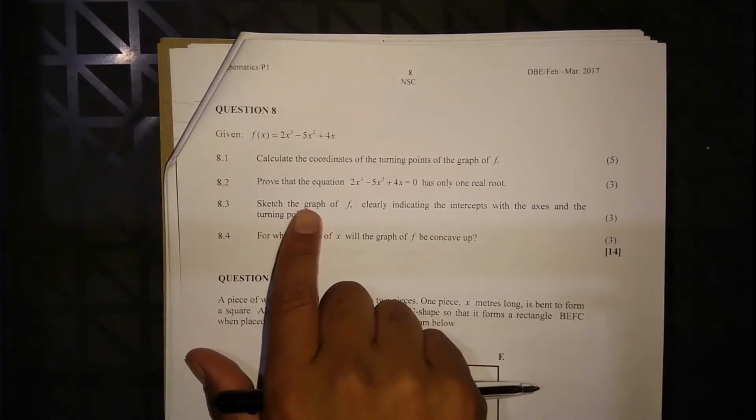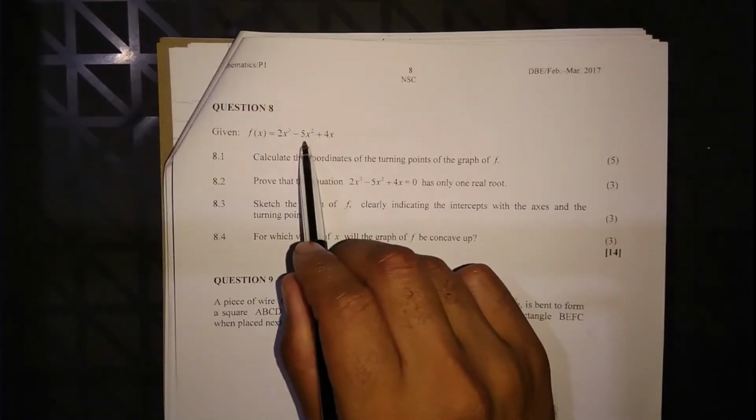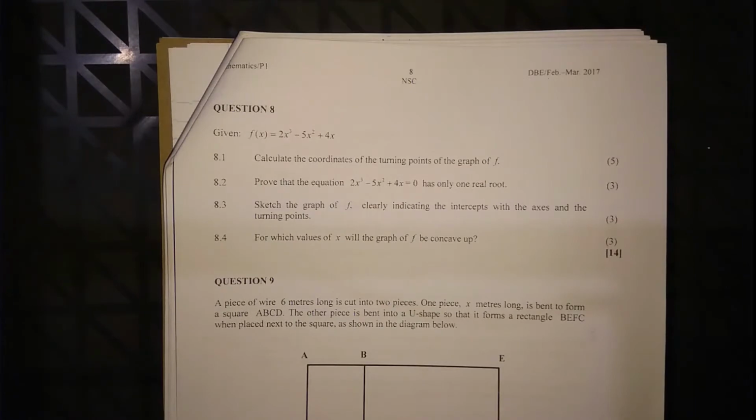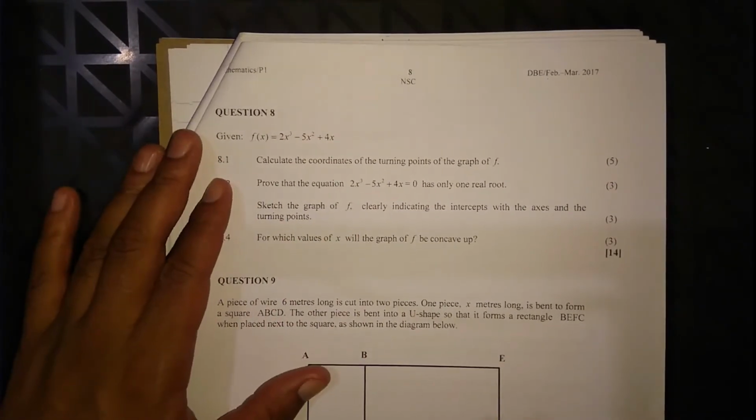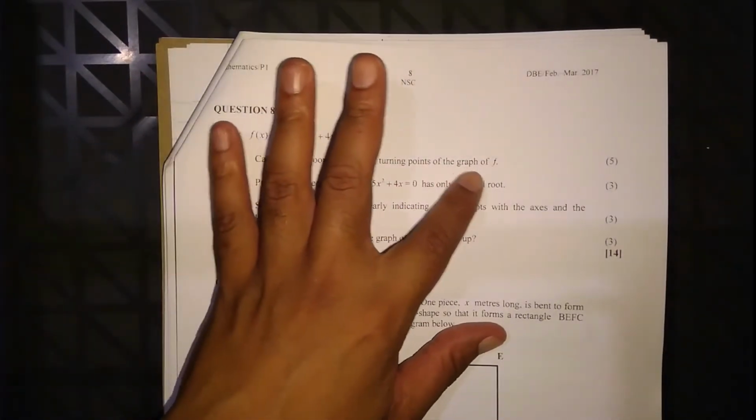So I'm expecting to do derivatives, to find turning points, find x-intercepts, find the point of inflection if required. And then in 8.3 we are also expected to sketch the graph of f. But anyway, we are given this function f of x equal to 2x cubed minus 5x squared plus 4x, and 8.1 is to calculate the coordinates of the turning points of the graph of f.